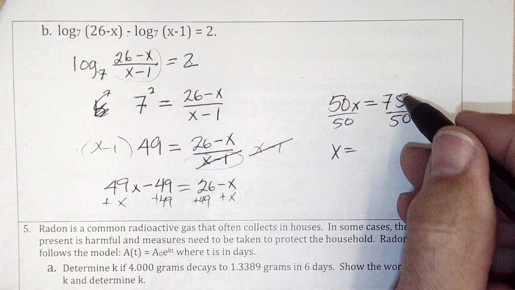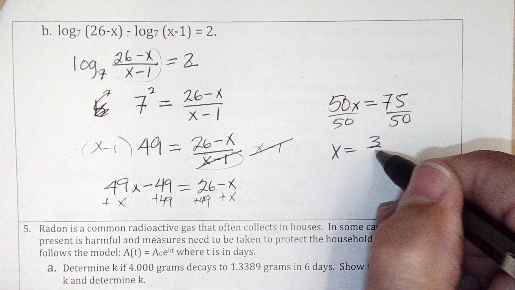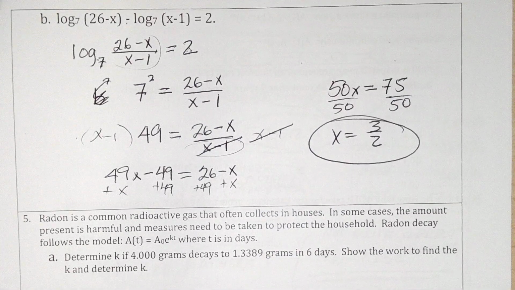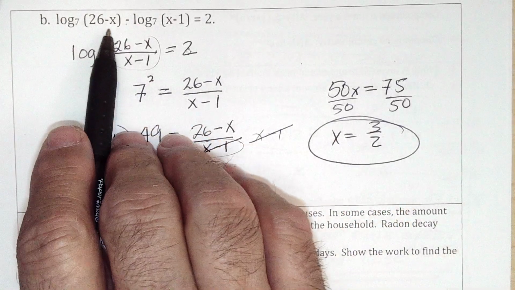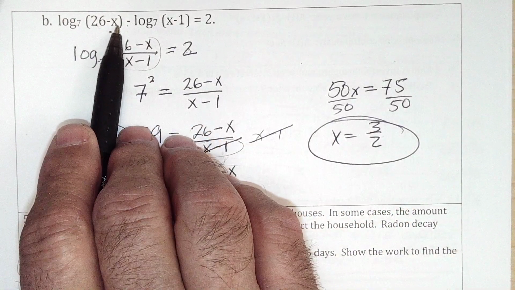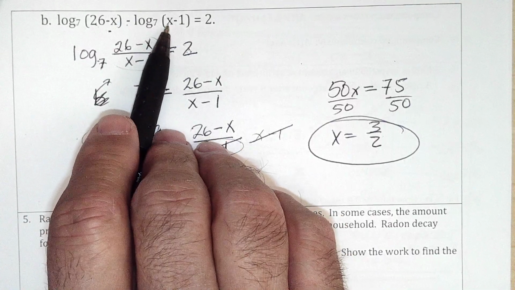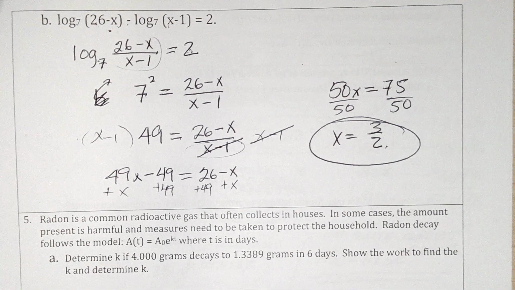And 25 goes in there 3 times, 25 goes in there 2. I want to make sure that that doesn't cause any negatives. 26 minus 1.5, it's okay. 1.5 minus 1 is still positive, so we can use it.